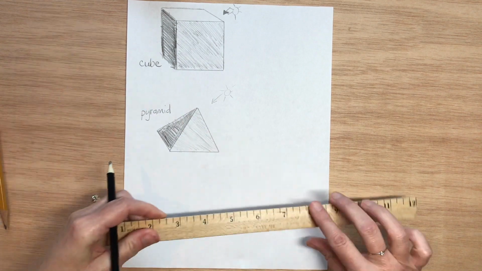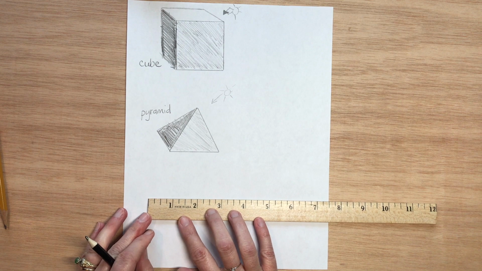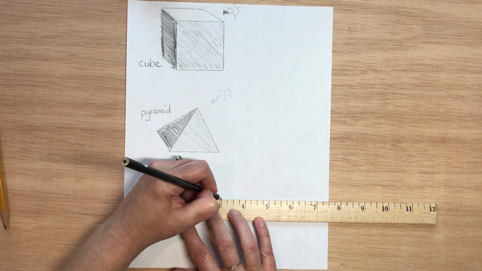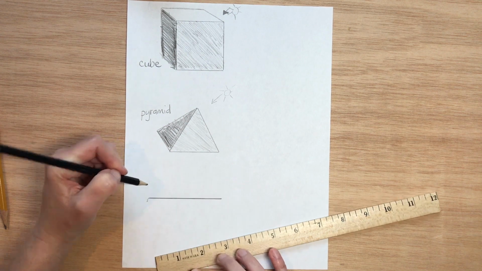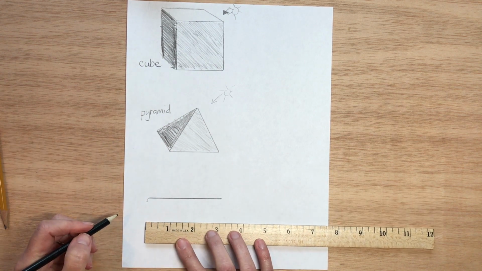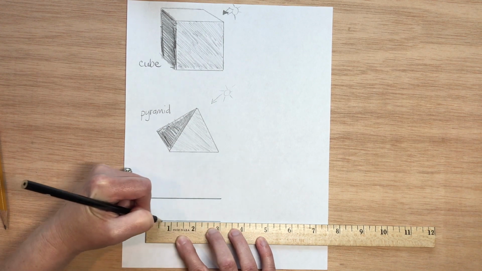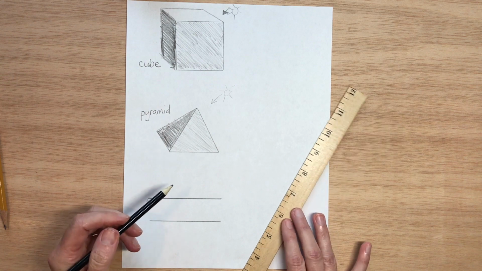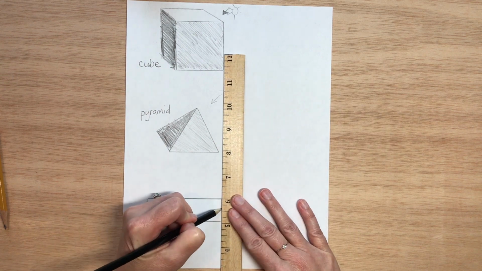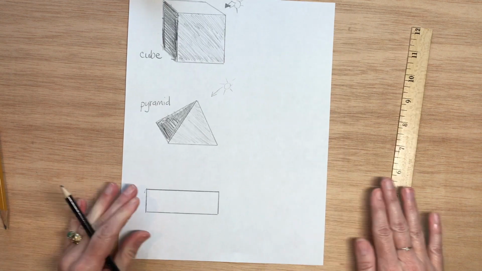And I have a little more time. Why don't we draw a rectangle? So here we have a rectangle.